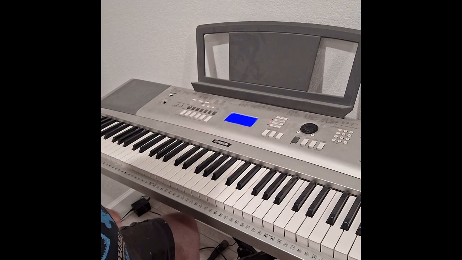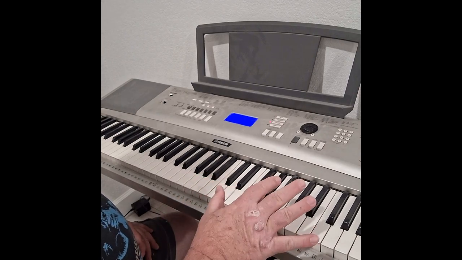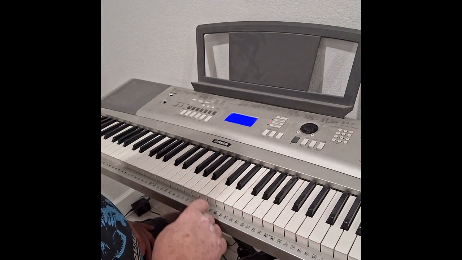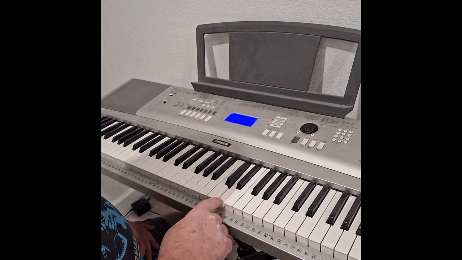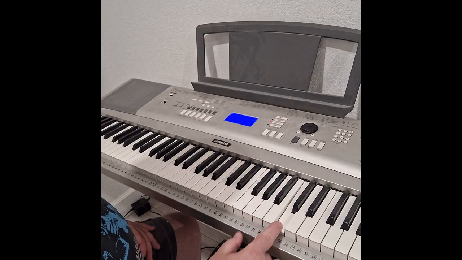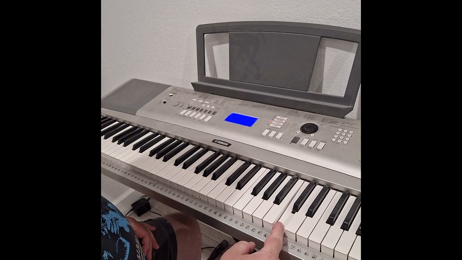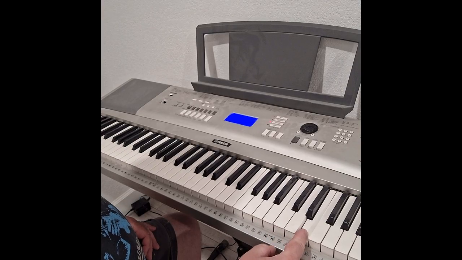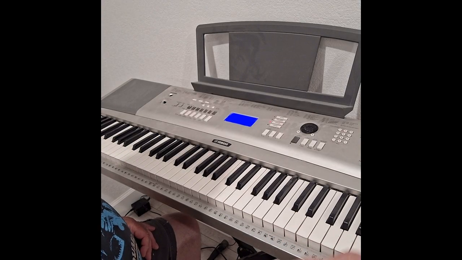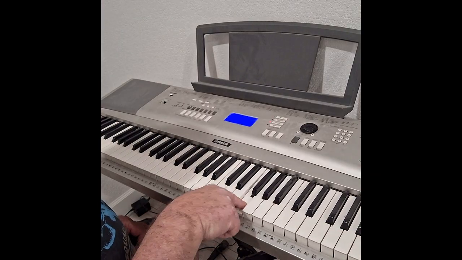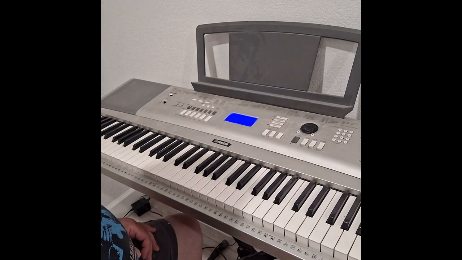Now, making chords, it's like math. All of these notes are numbered. 1, 2, 3, 4, 5, 6, 7, 8. And actually, the numbering continues. 9, 10, 11, 12, 13, 14, 15. So you've got that 2 octave range where the notes are all numbered.